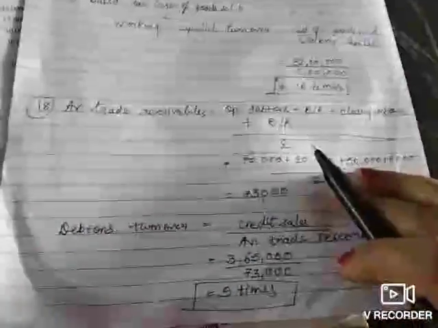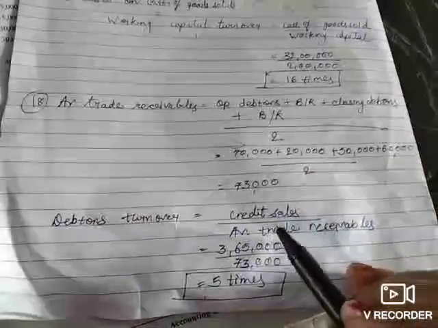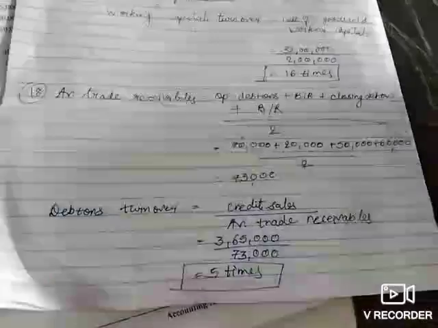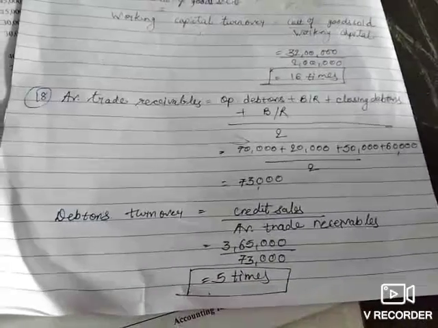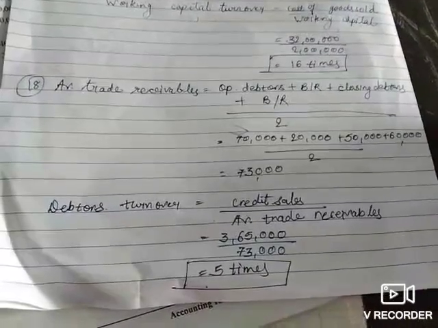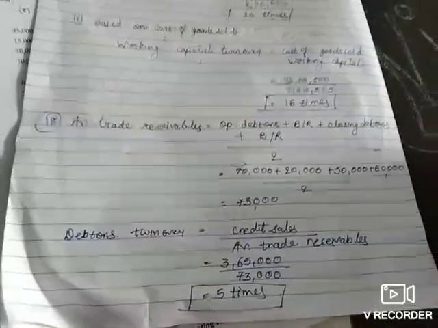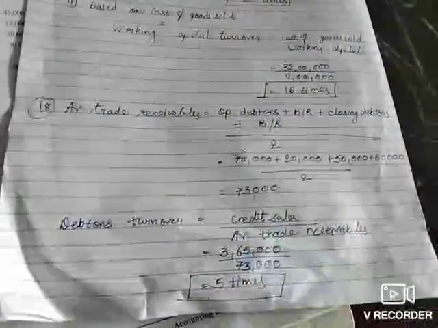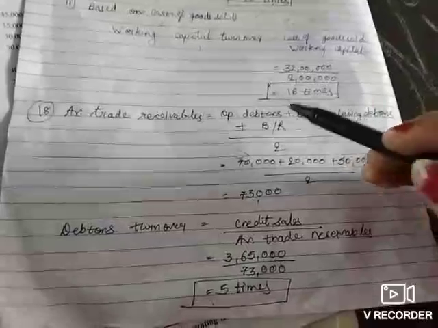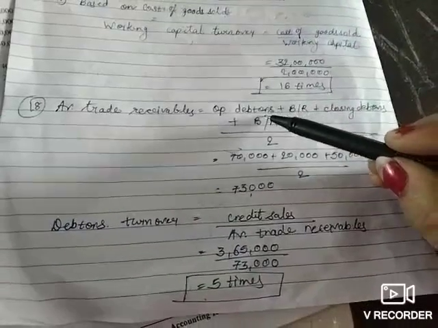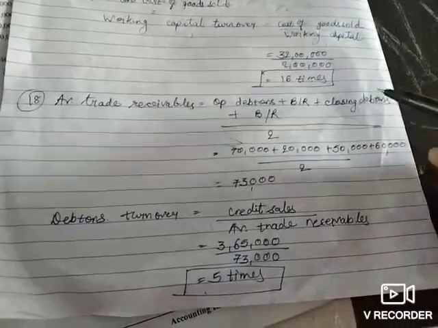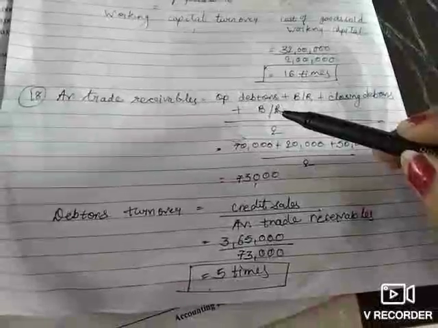First of all, the formula is credit sales upon average trade receivables. Credit sales is given in the sum, but average trade receivables is not directly given. So we find average trade receivables by applying the formula: opening debtors plus bills receivable plus closing debtors plus bills receivable.